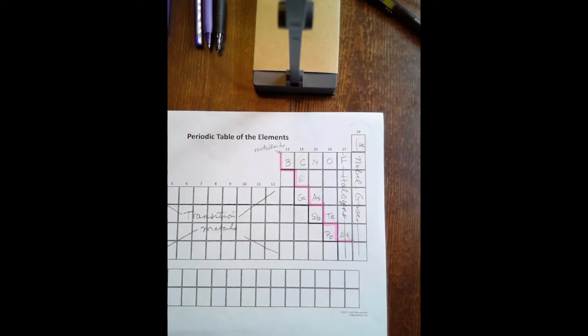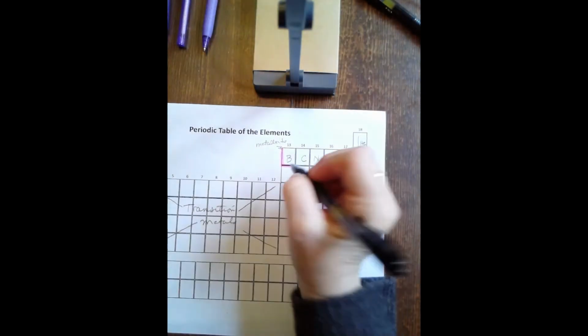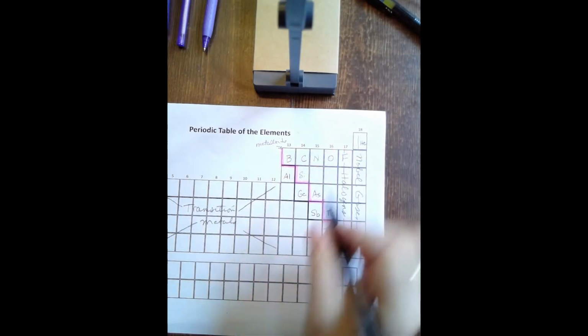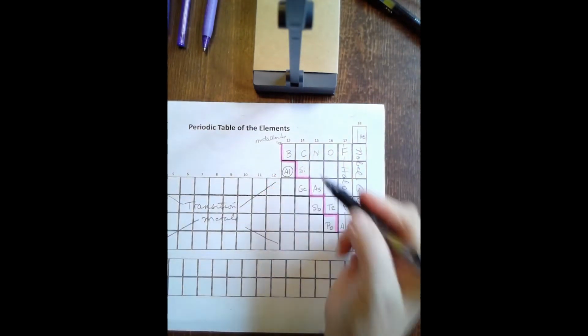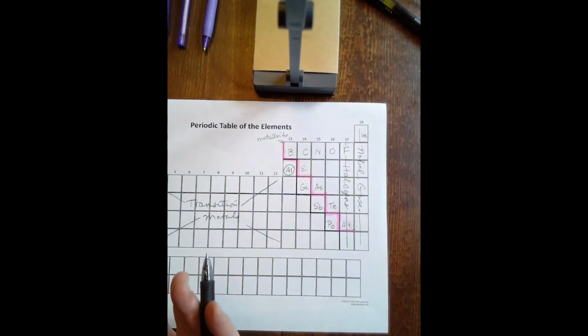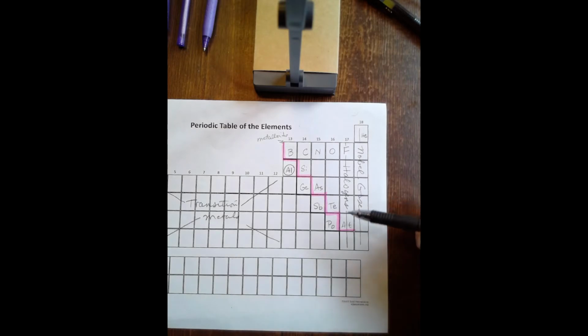Now we also made a note when I was talking that aluminum is going to be like an exception to the rule. Aluminum, I'm going to circle it up here. Aluminum sits under the line of the metalloids, but it is not a metalloid. We know that aluminum is a metal. It has all the characteristics of a metal, and so it is not a metalloid. Metalloids have characteristics of both metals and nonmetals.